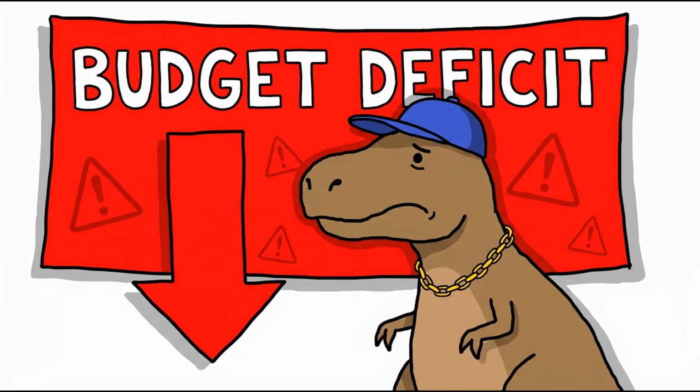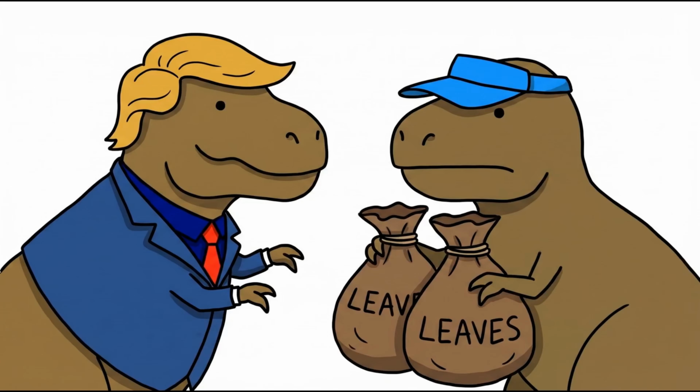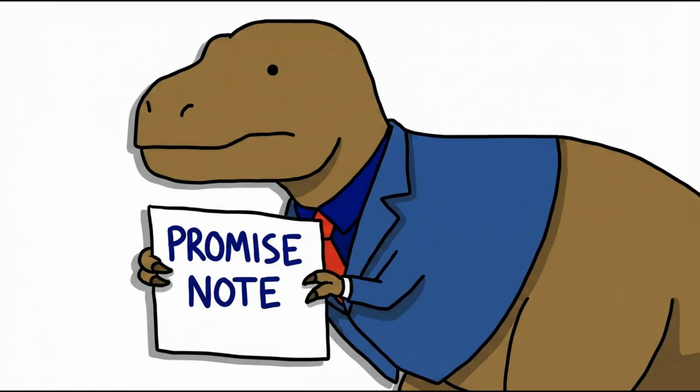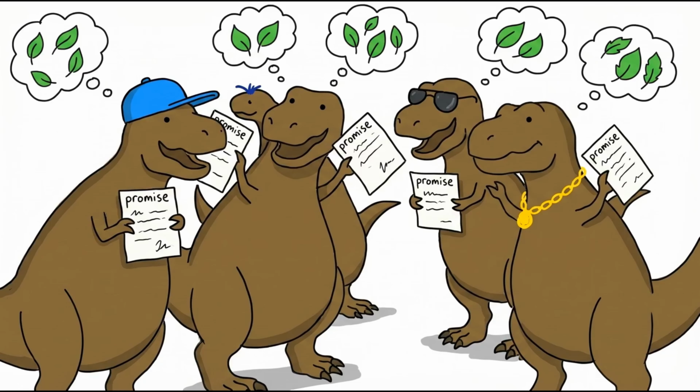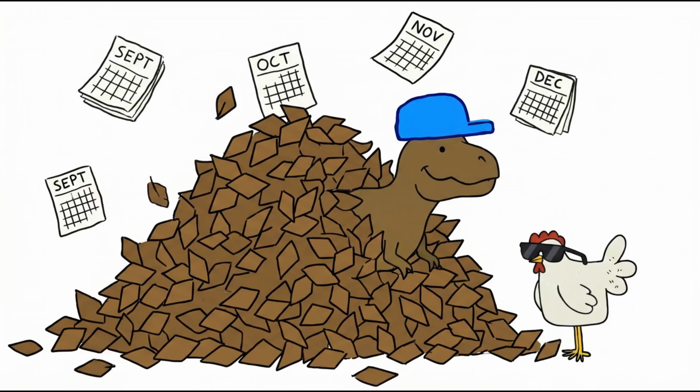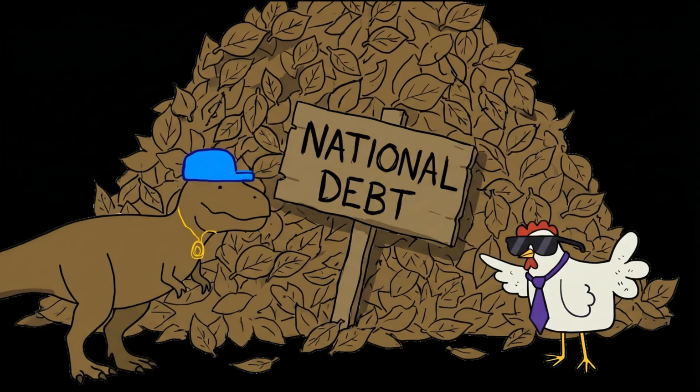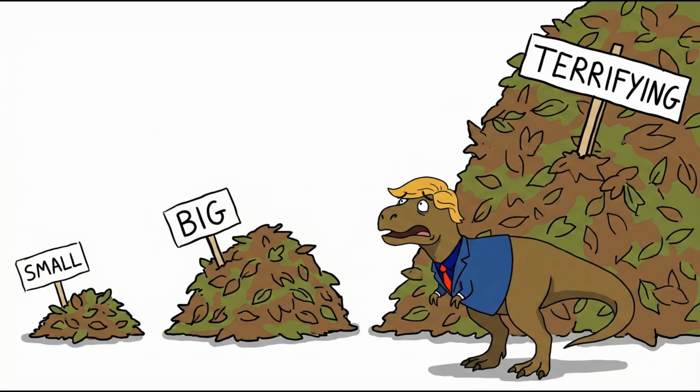That is called a budget deficit. So government borrow leaves. They issue a special promise note. It says, lend us leaves today, we pay back later with extra. Dinos buy these notes because extra leaves sound nice. Total borrowed leaves pile up over time. That pile is called national debt. Most governments have it. Some have a lot. Some have a terrifying amount.